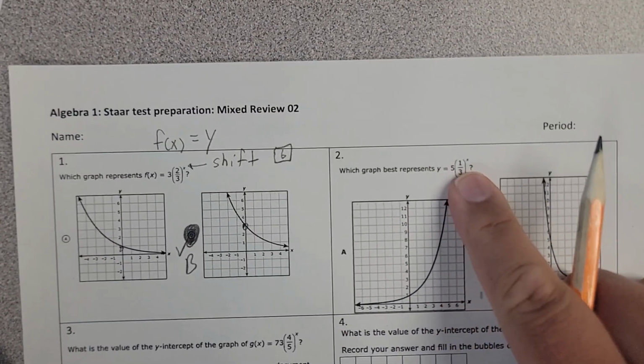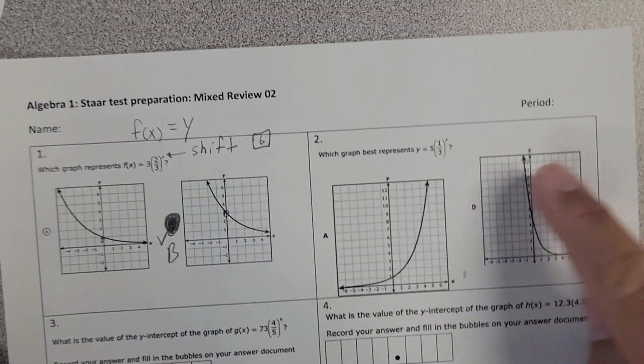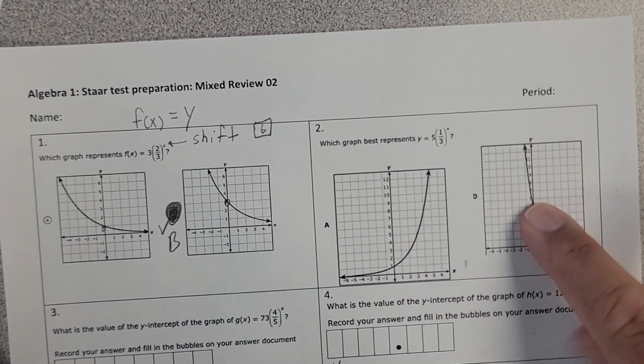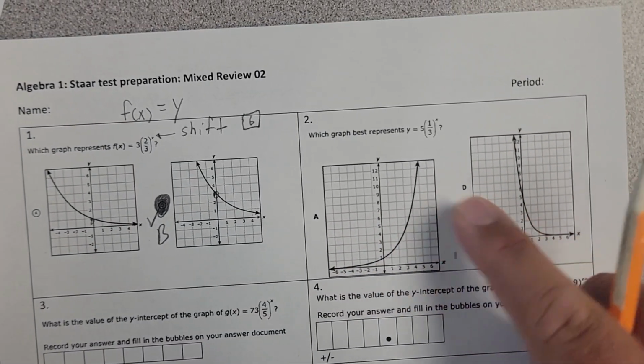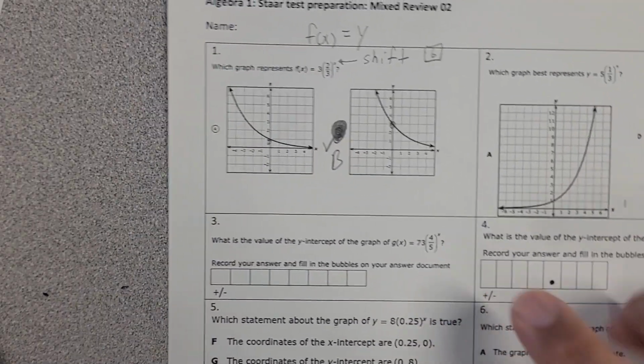So do the same thing here, and the video is going to pause. The Ed Puzzle, you're going to have to pick, is it A or is it D? Okay, so do that one first, and then we'll move on to the next one.